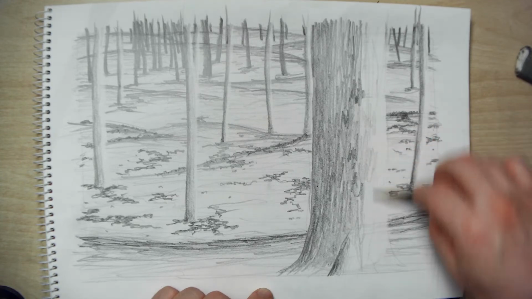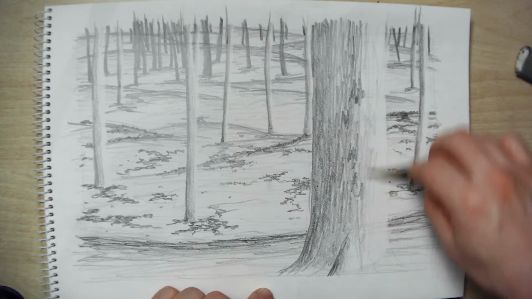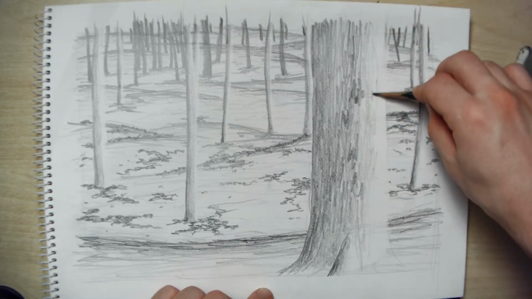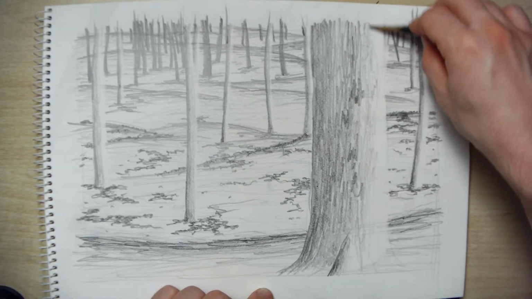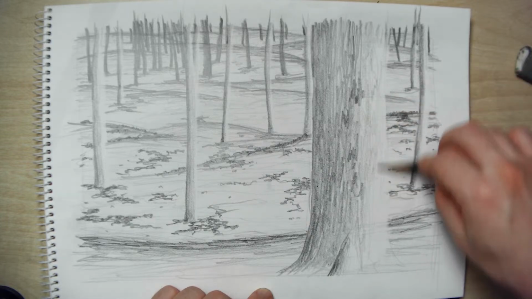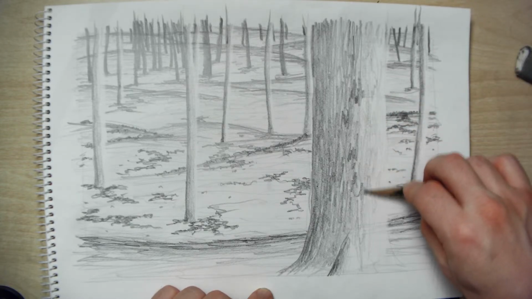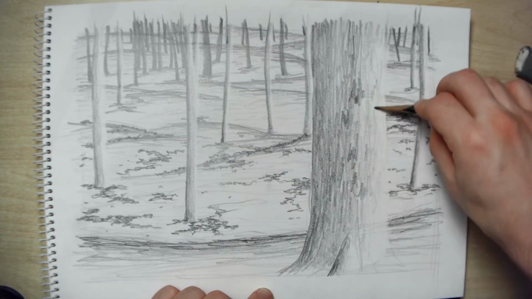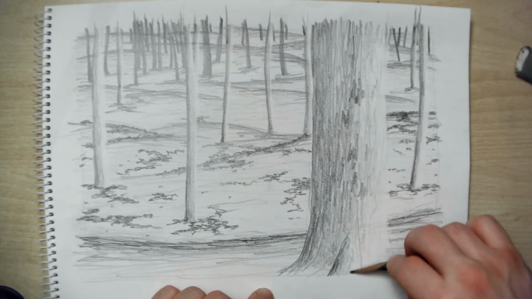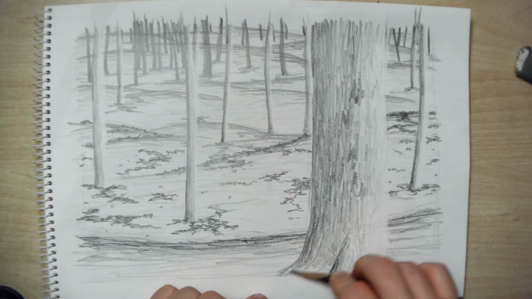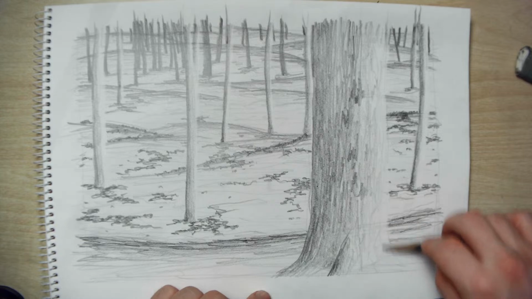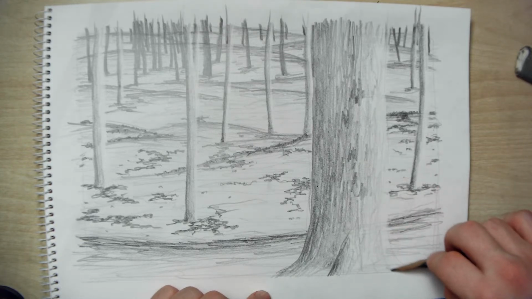And then I'm going into this light area, also just going up and down mostly, but then adding some of those small zigzags as a little bit of an extra structure. Okay, down here, down there, and then we've got this root right here.